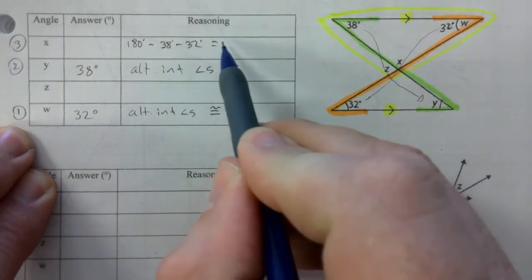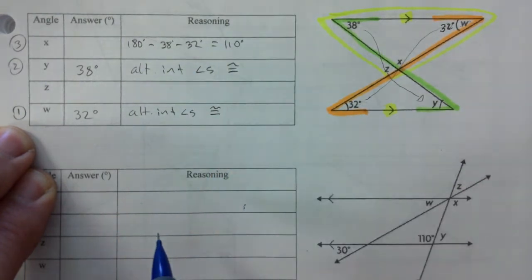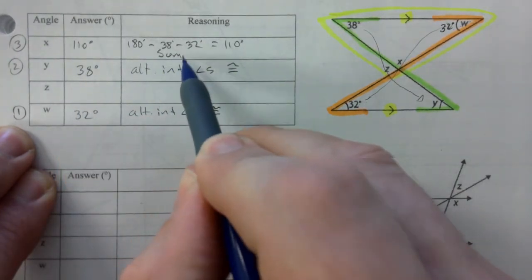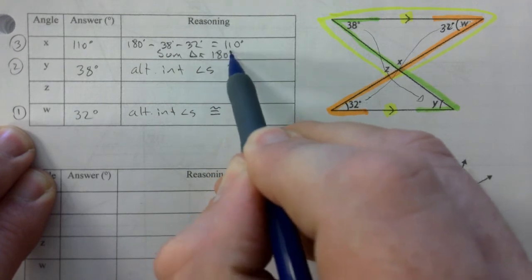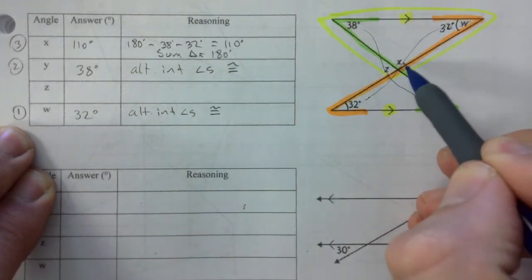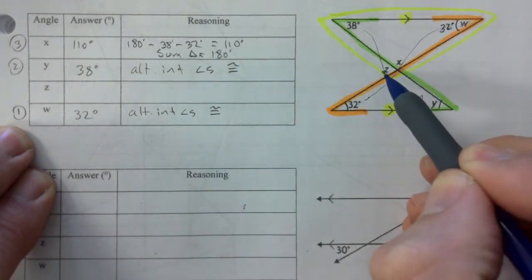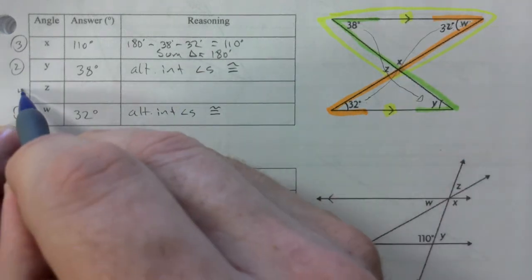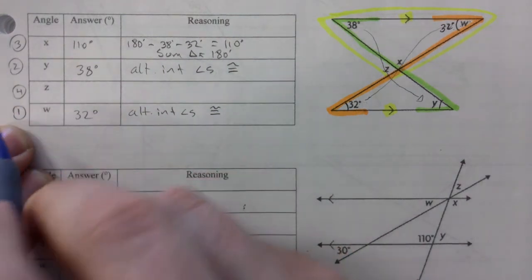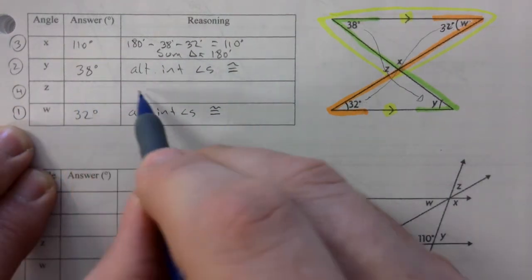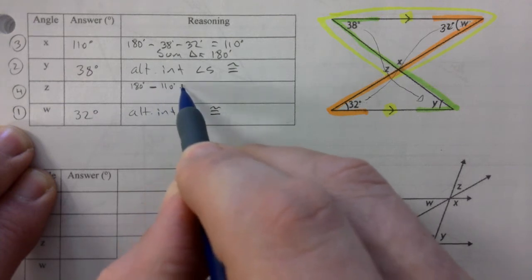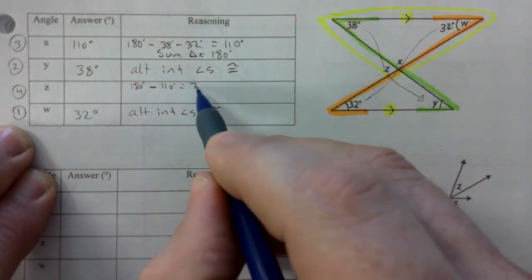Okay, and that's 110. So this is 110, and I'm going to say that it's sum of triangle equaling 180 that I've used to get x. Z is going to be straight line, right? Straight angle. That's my fourth step. This is how I did it, okay? And so we'll just go 180 minus 110, and that is equal to 70.